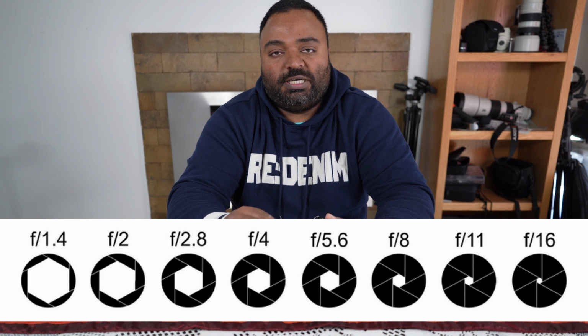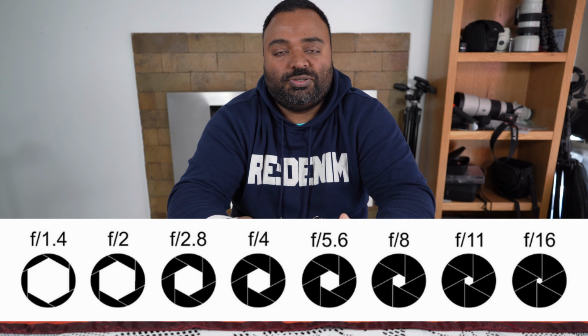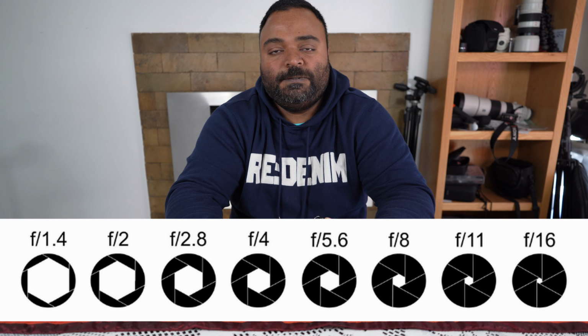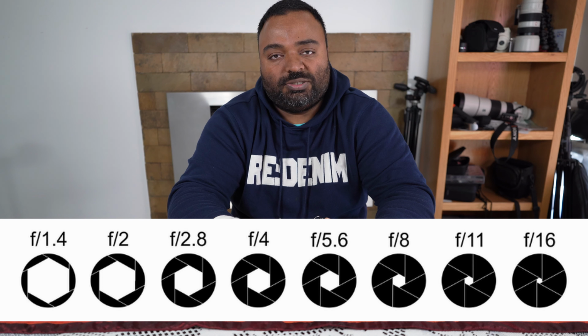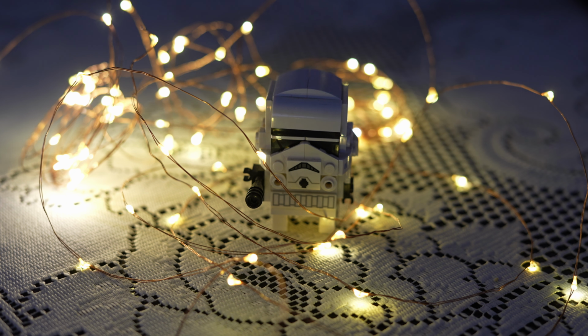So therefore, an f-stop setting that's very small, so a 2.8 or a 4, is going to give you more light into your camera. So it's going to increase your exposure.